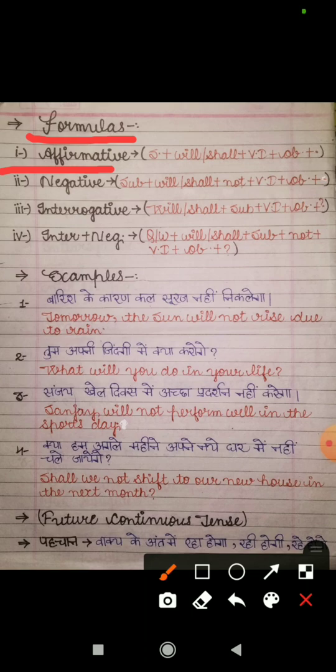When you have to form an affirmative sentence of simple future tense, first of all subject, then will and shall according to the subject, verb first form plus object plus full stop. Next formula is of negative sentence. So you have to use subject, then will and shall according to the subject, then not, verb first form plus object plus full stop. Next type of sentence is interrogative sentence.